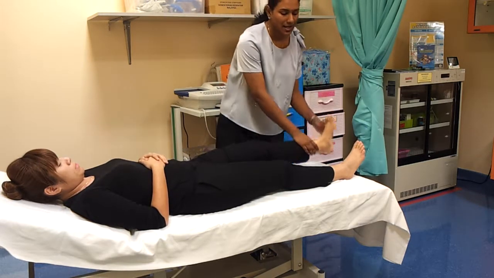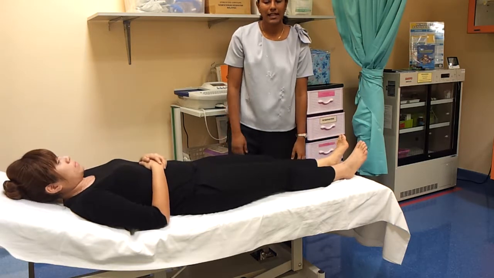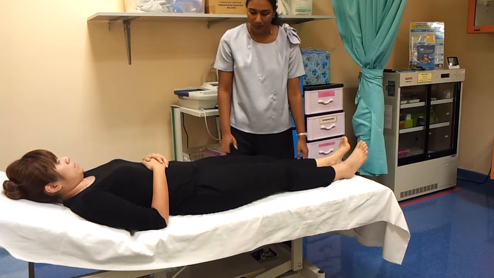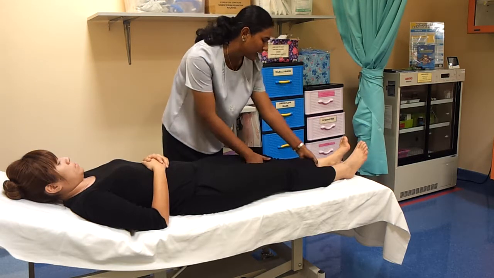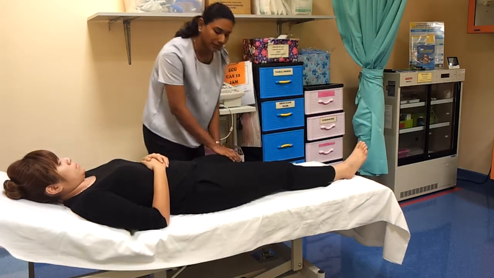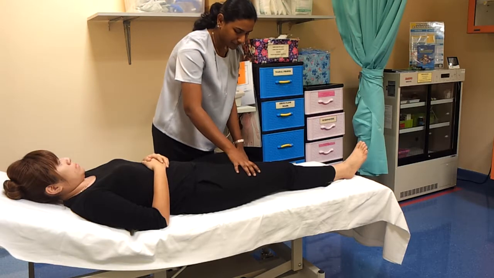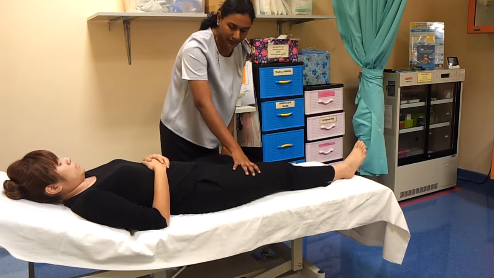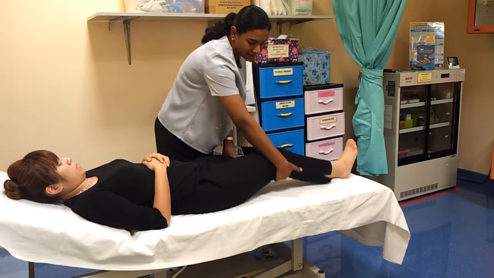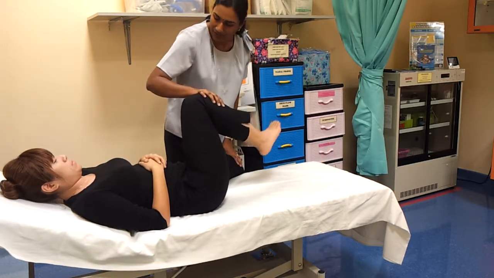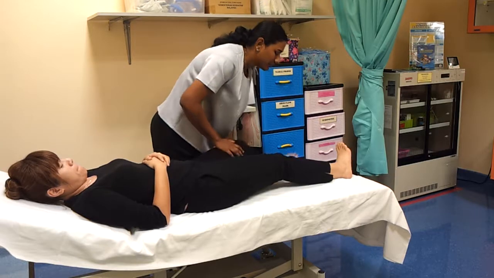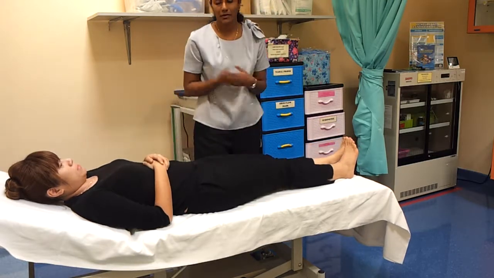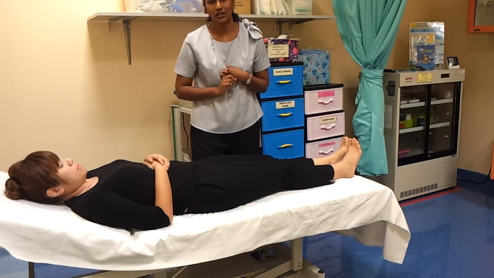Alright, great. The other one is Gaenslen's test. For Gaenslen's test, what we're going to do is the affected leg is straight up, and the other one we're going to put hanging. And we're going to put pressure on both sides. Do you have anything? No. We're going to flex the hip. Alright. Do you have anything? No. Alright. Okay.